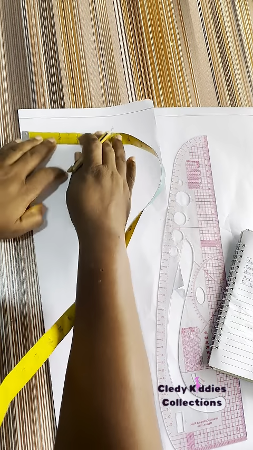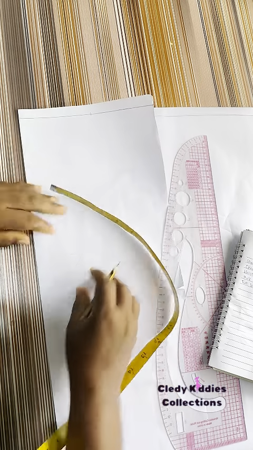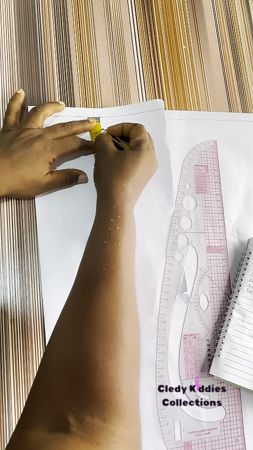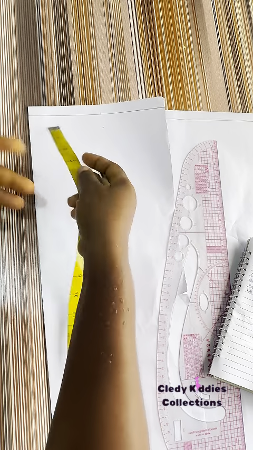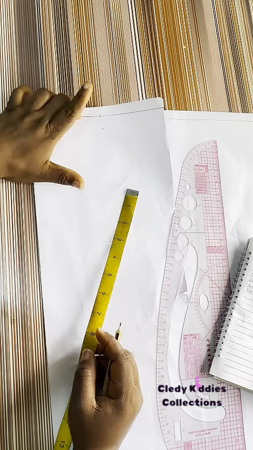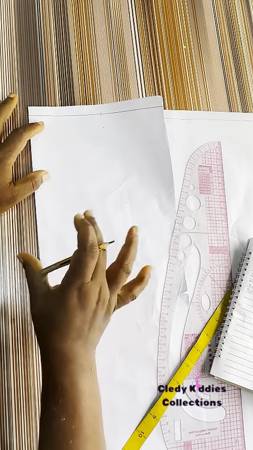Okay, this is the starting line, and her shoulder measurement is 4 inches. So I'll just go ahead and mark the 4 inches there. We are not straight in nature. Our shoulders have slope, and it happens with children as well. So that's the shoulder slope, which is 0.75. It works for children.